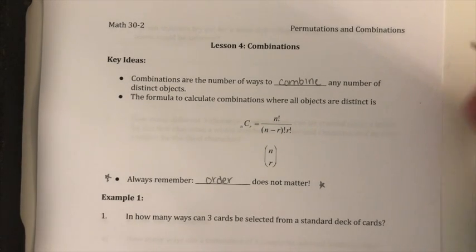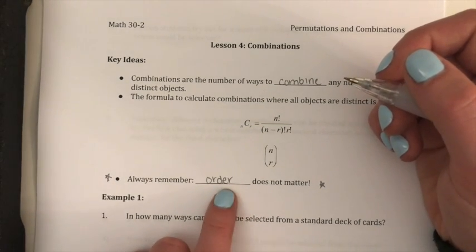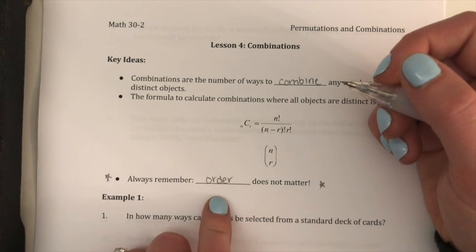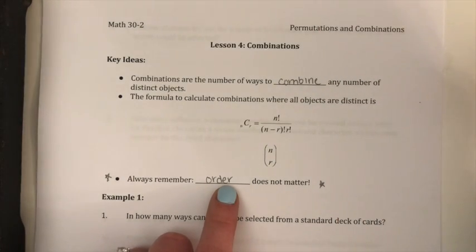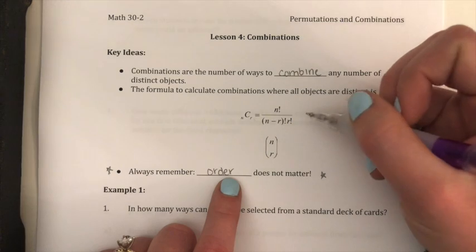Okay, so playing cards, like a deck of cards or a poker hand or anything like that, is also a great example of order not mattering. It's just a matter of what ends up in your hand. Okay, so order does not matter.